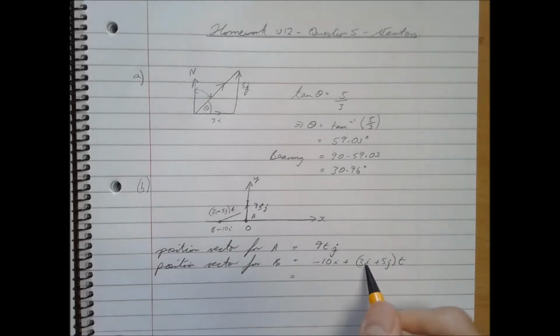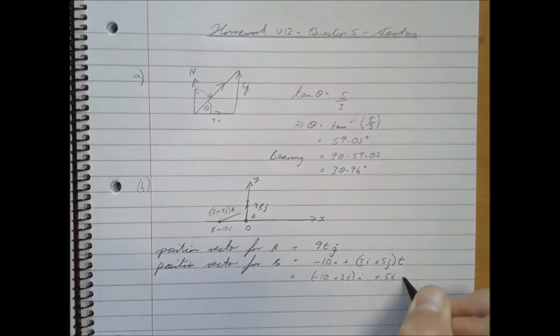Basically expand this bracket out and then bring all the i's and the j's together as usual. So we now get minus 10 plus 3t times i, plus 5t times j. Okay, so we've got the position vectors for both A and B as requested.